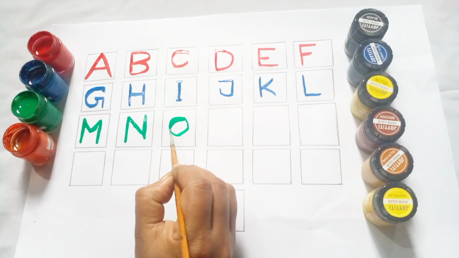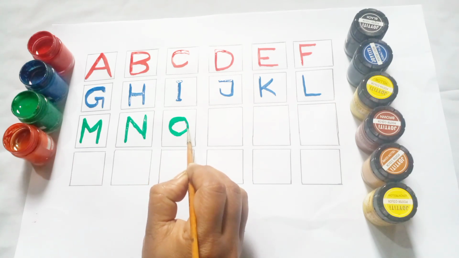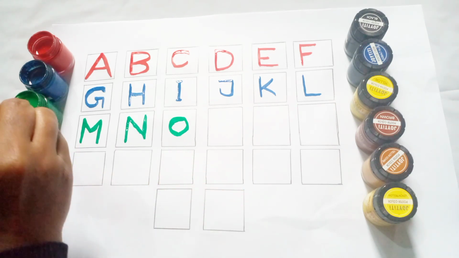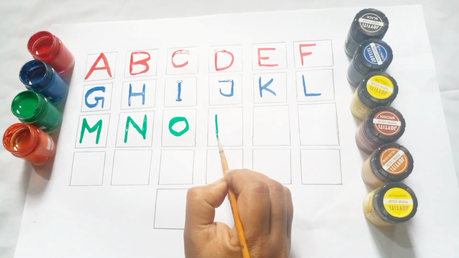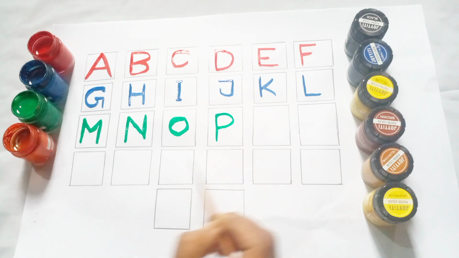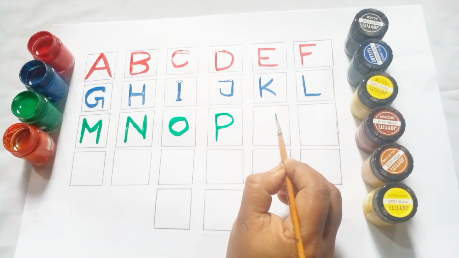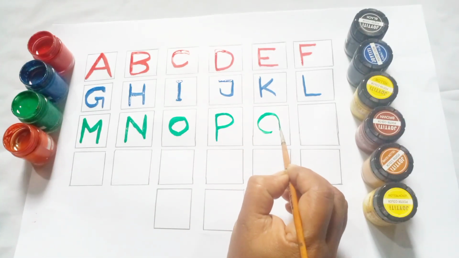O. This is letter O. O for orange, O for ox. P. This is letter P. P for pencil, P for pen.